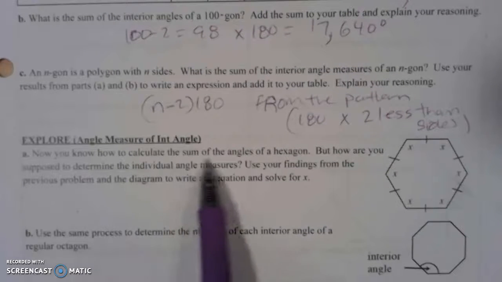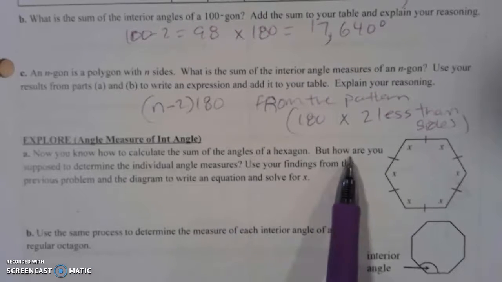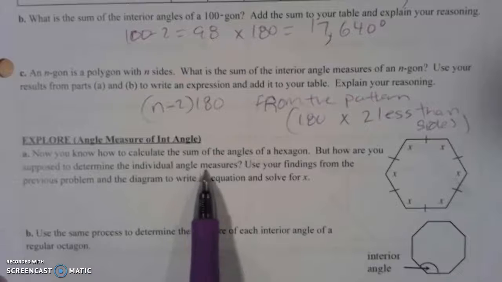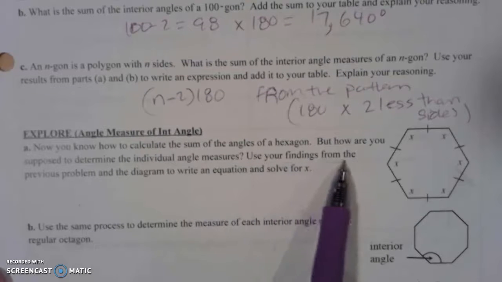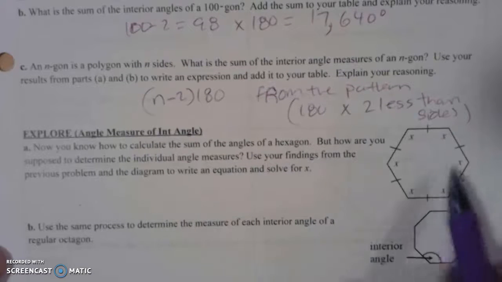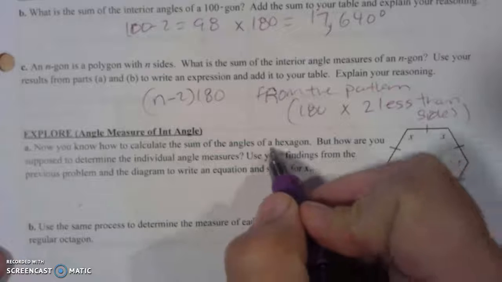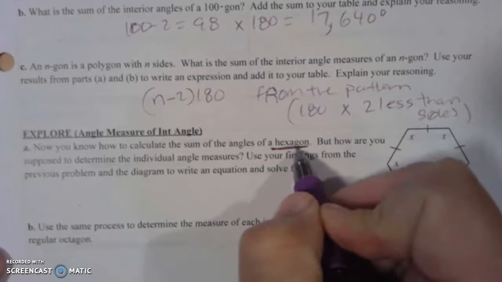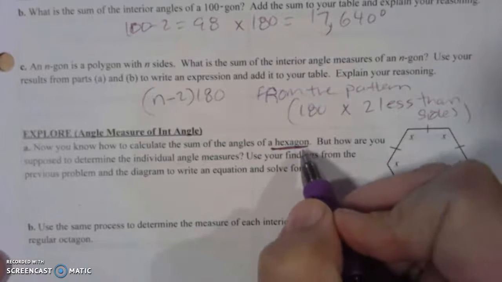How do you calculate the sum of the angles of a hexagon? But you are supposed to determine the individual angle measures. Use your findings from the previous one. Well, here's a hexagon, right? I'm going to put a hex on you. Those are those 6 witches. If you watched my other video, you know what I'm talking about.